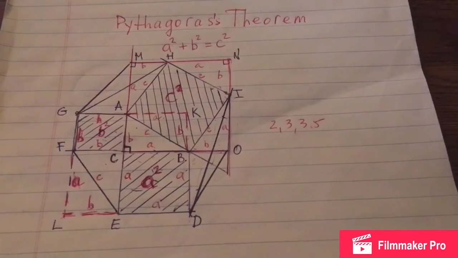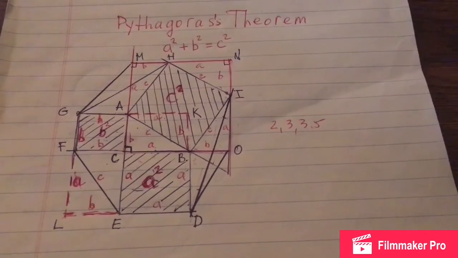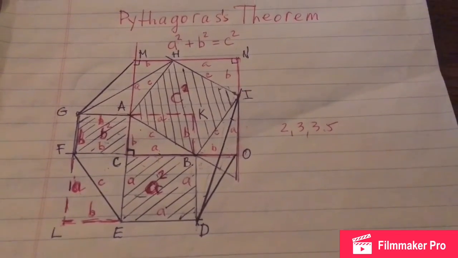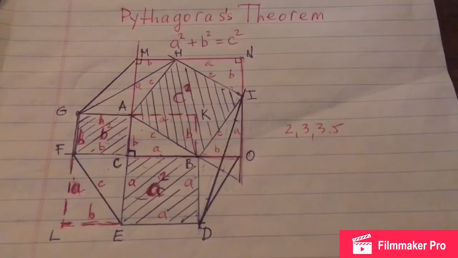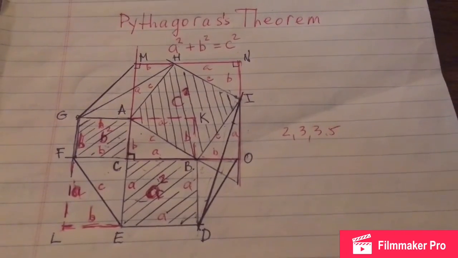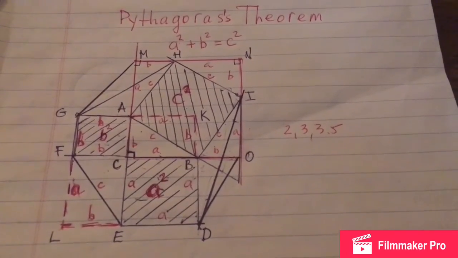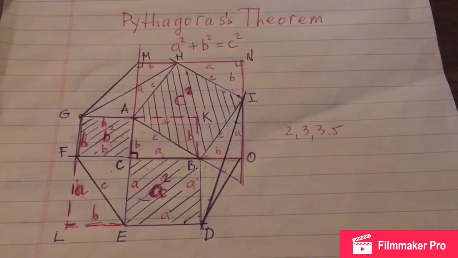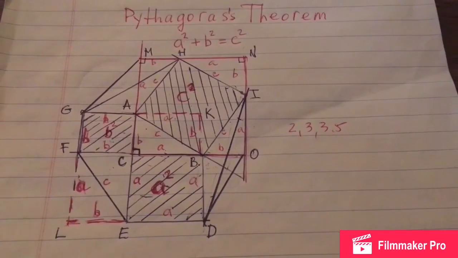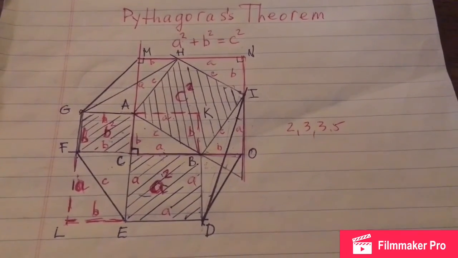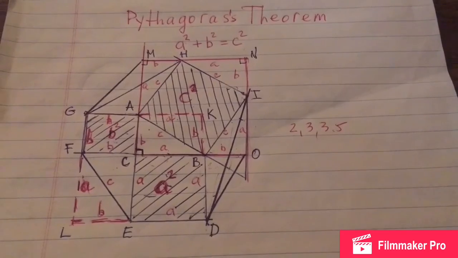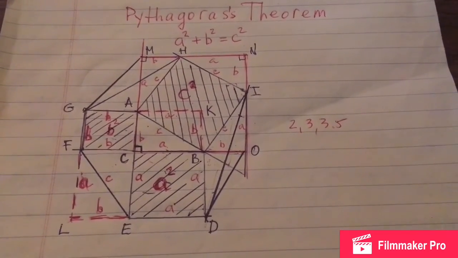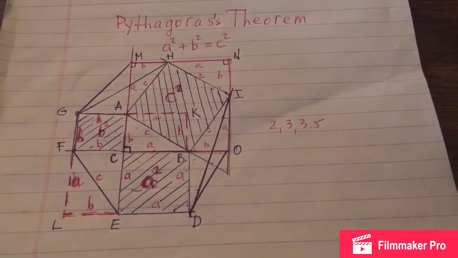Hello, this video will show you an easy proof of the Pythagorean theorem. This theorem relates to any right triangle, and it states that in a right triangle, the square of the length of the hypotenuse is equal to the sum of squares of the legs of the triangle.